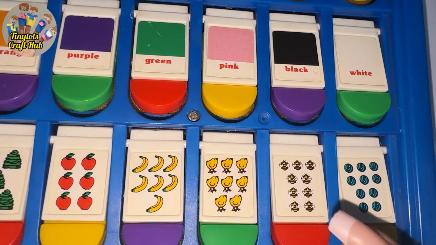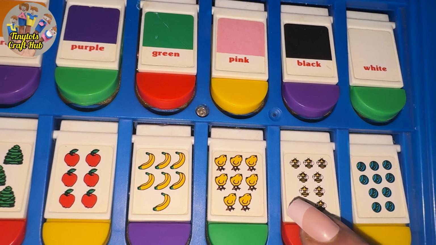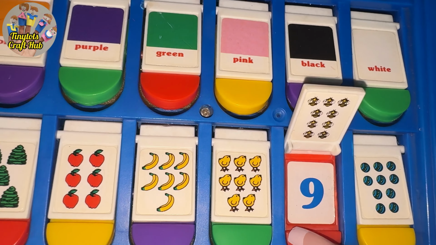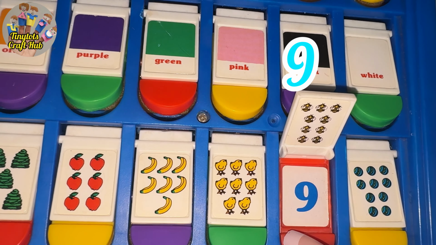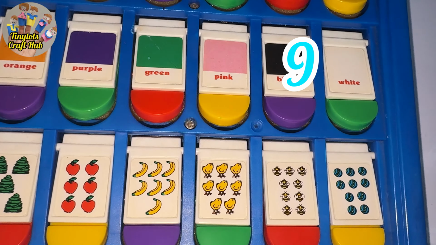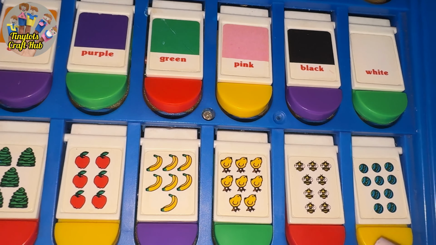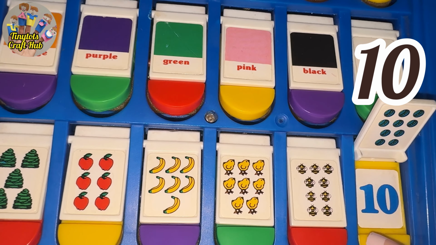So let's count the bees. 1, 2, 3, 4, 5, 6, 7, 8, 9. 9 bees. After 9, it's the number 10. Let's count the balls. 1, 2, 3, 4, 5, 6, 7, 8, 9, 10. 10 balls. We have done.